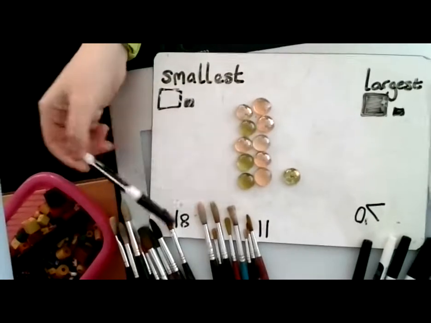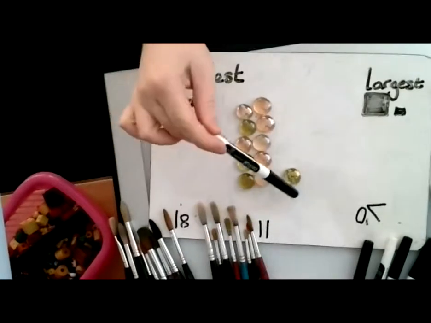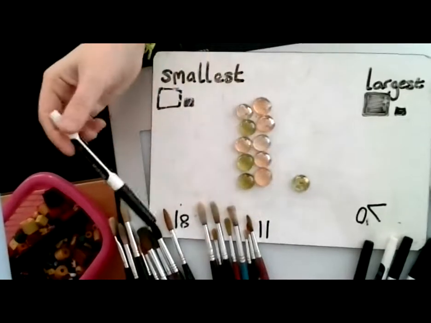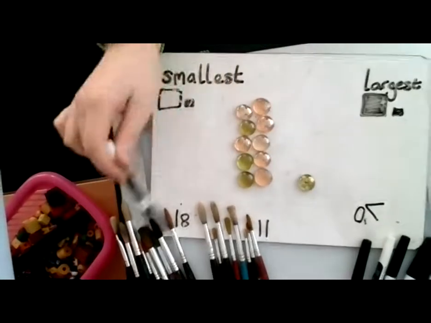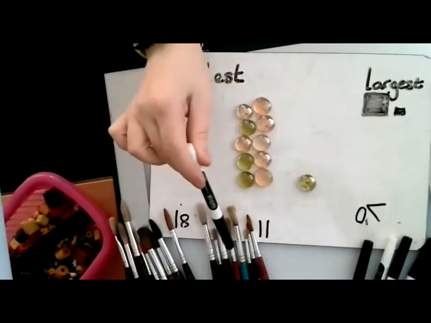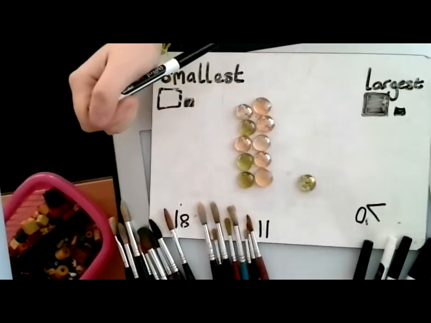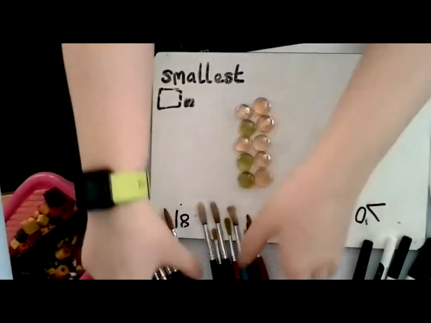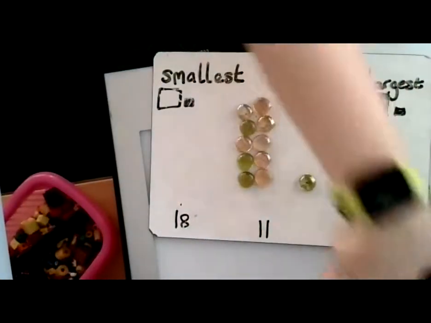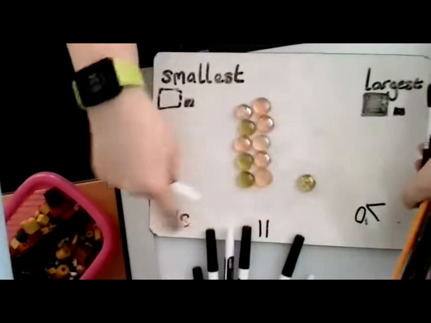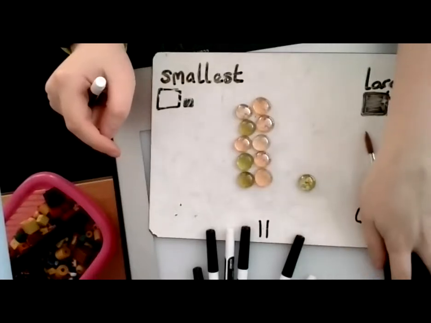So both of these numbers have 1 ten, but 18 has 8 ones and 11 has 1 one. So which is bigger, 8 ones or 1 one? Well, I know that 18 is bigger than 11 because although they both have 1 ten, 8 ones is larger than 1 one. So 18 is the largest amount.